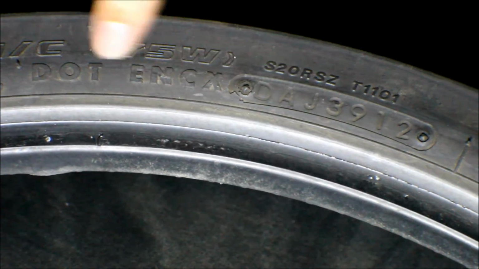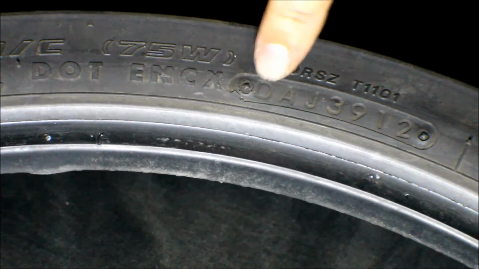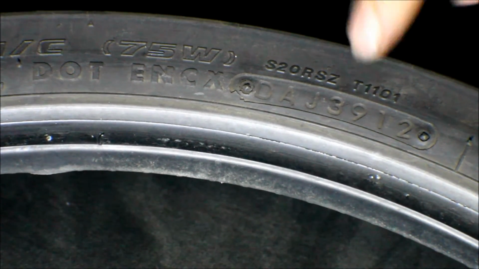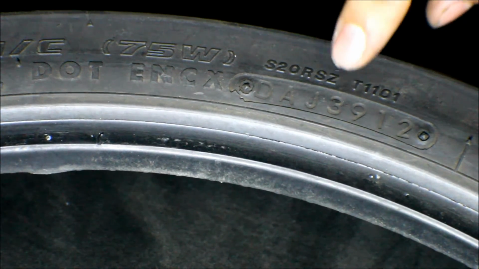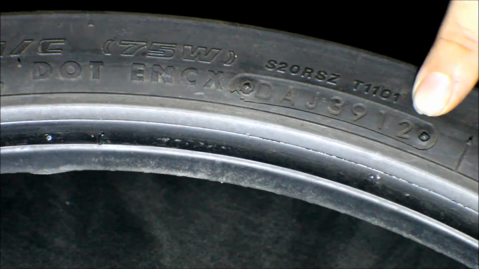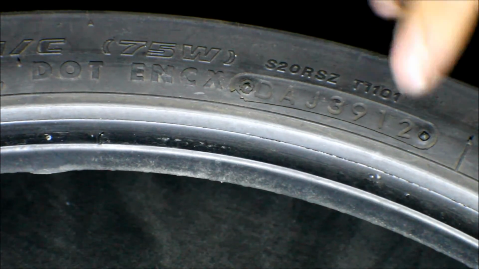I like all of these codes right here, the ENCX, DA, and so on. It's basically just telling you where the tire was made, the company that made it, stuff like that. But the only thing that's really important is the last 4 digits right here, 3912. There's 52 weeks in a year, so 39 means that this was made in the 39th week of 2012. Or it'll say something like 4008, which means it was made in the 40th week of 2008, etc.